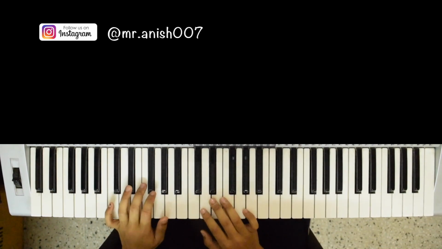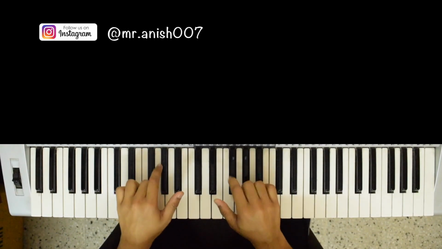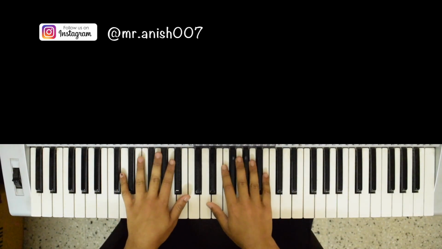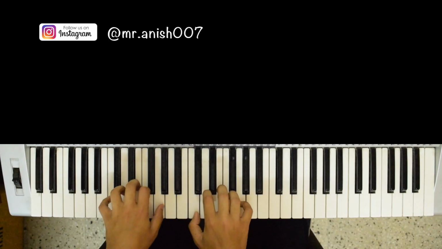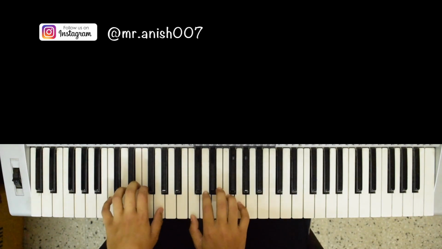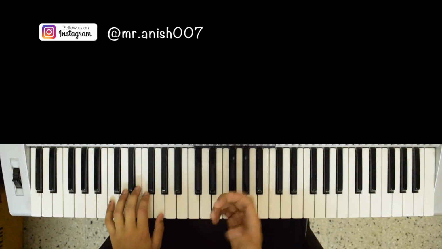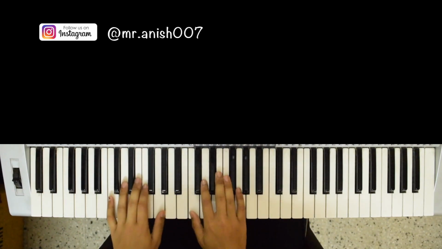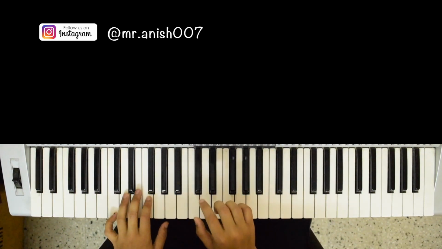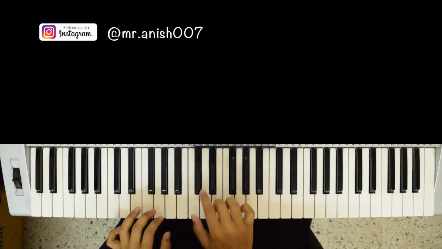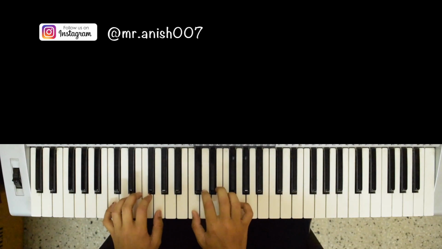Now one small thing I wanted to mention, that you need to keep your nails trimmed if you want to play piano. Why? Because you have to keep your fingers in such a way that your nails might break or some things can happen, and it doesn't sound good, this sound, which I don't know if you're able to hear it or not, but this sound doesn't sound good on piano.